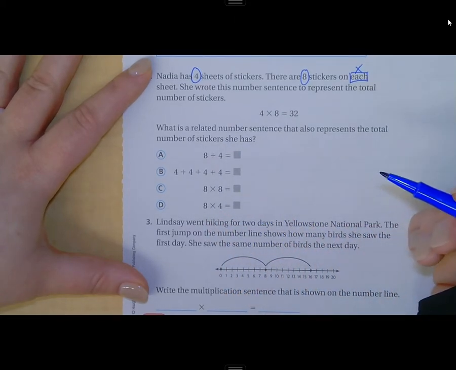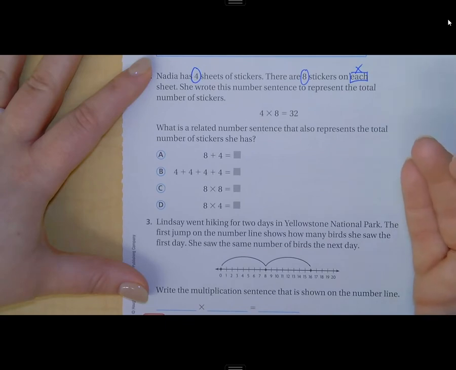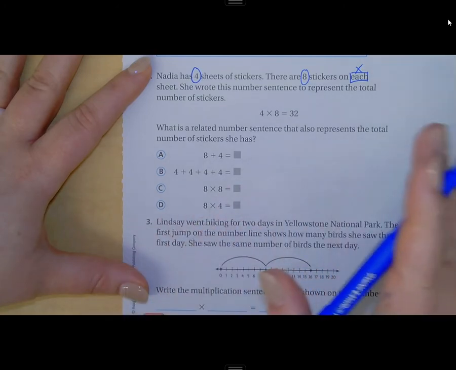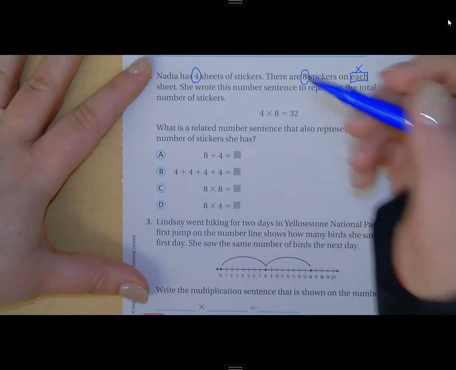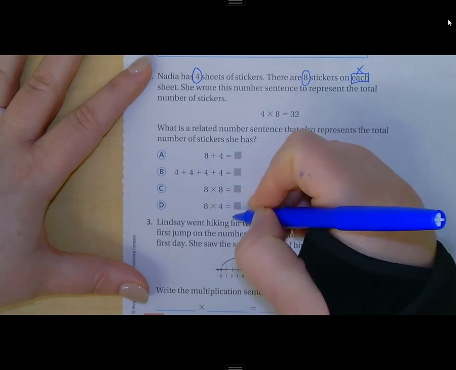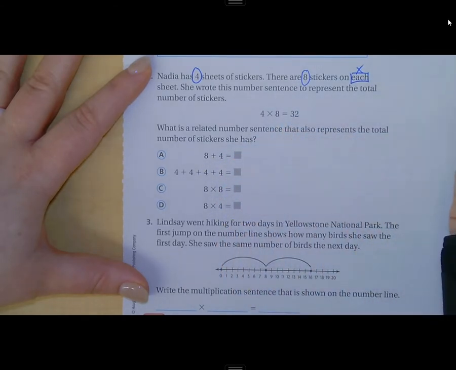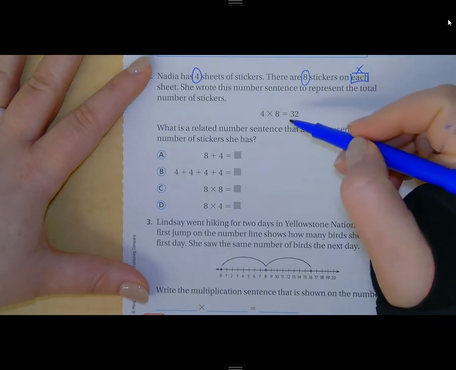Okay. Now, we learned about this in a lesson. A related multiplication sentence is also going to be the multiplication sentence that you can come up with using the commutative property of multiplication. But in case you don't remember that, there are other ways that you could solve this problem. You could solve each of these. If they don't equal 32, then you know that they are not a related number sentence.